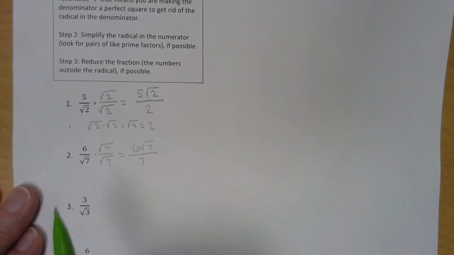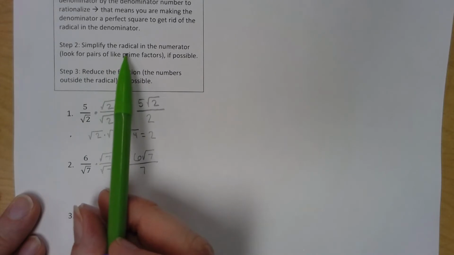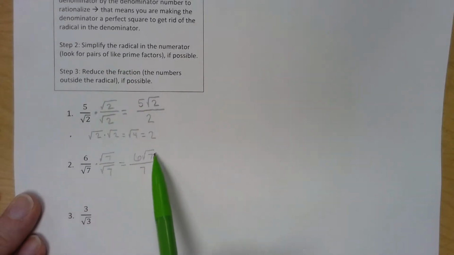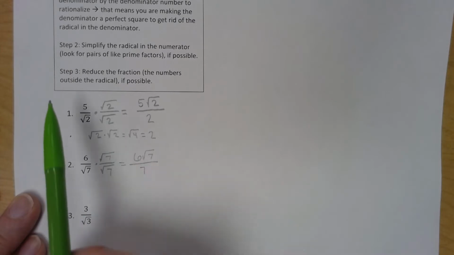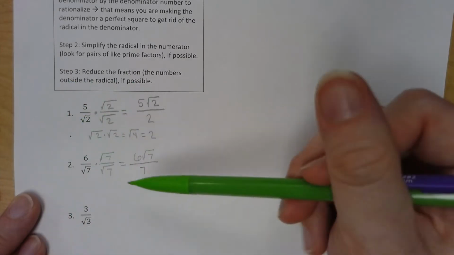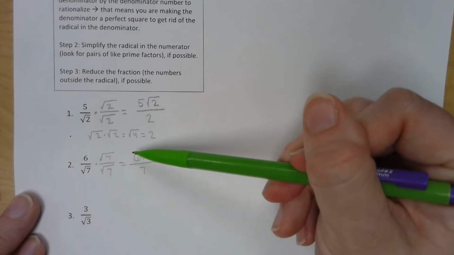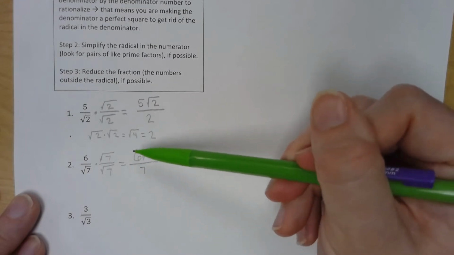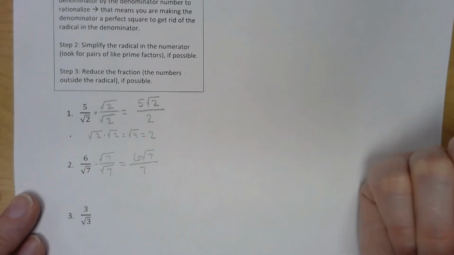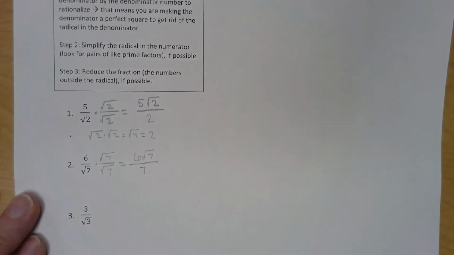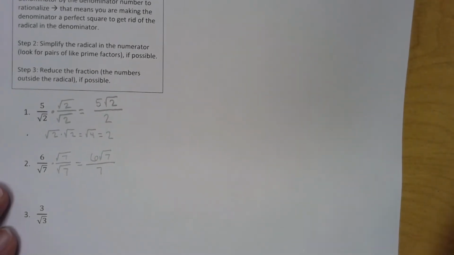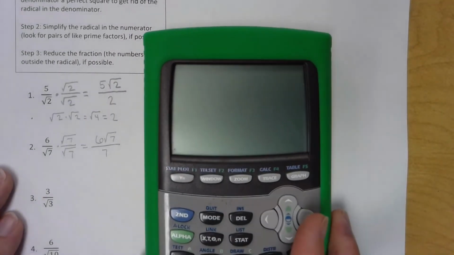Let's check our next step, step 2, which is simplifying the radical in the numerator. 7 is a perfect square, so it cannot be reduced. Also check to reduce the fraction. The numbers outside of the radical, if they can be reduced, you'll need to do so. This problem again cannot reduce. We can check with our calculator that these answers are equivalent.